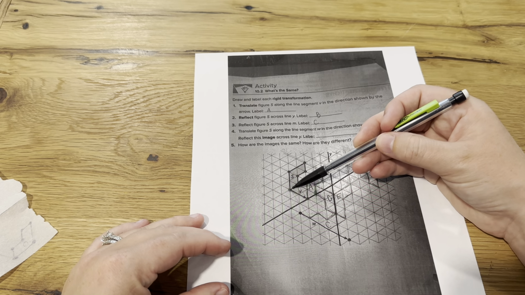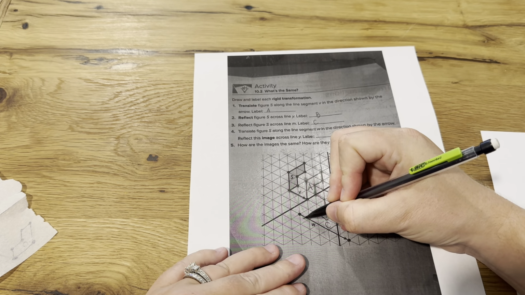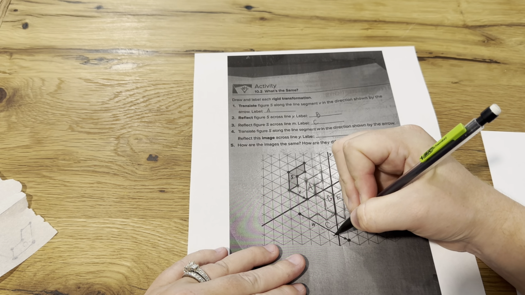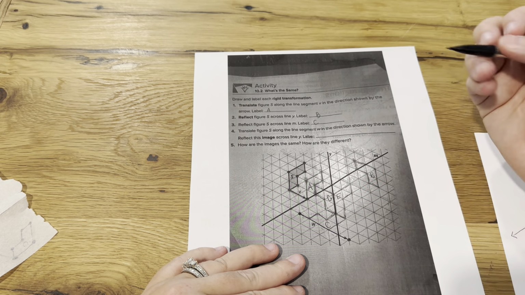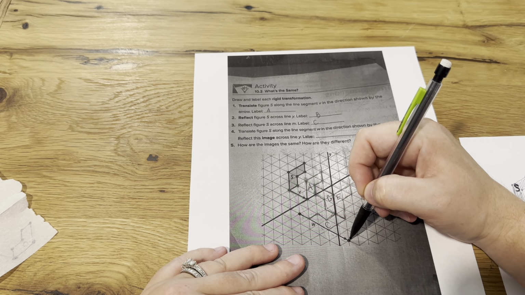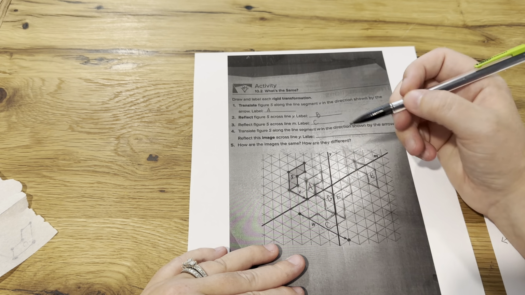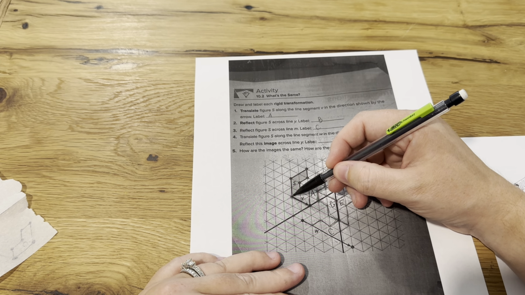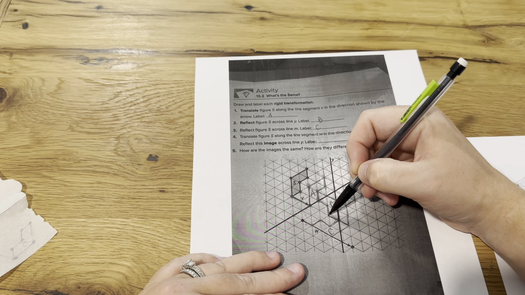So if you look, V was 2 sides of the triangle. This one is 1, 2, 3, 4, 5 sides of the triangle to that point. And so that's how you know exactly where it's going, all the way down. So we're going to take this one and we're just going to go down this line, 1, 2, 3, 4, 5.